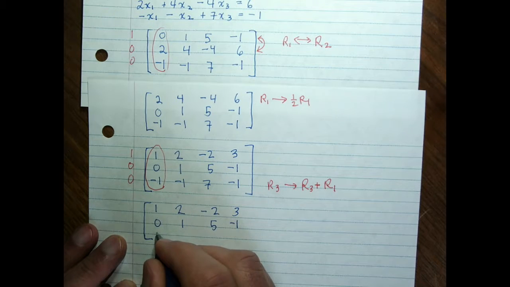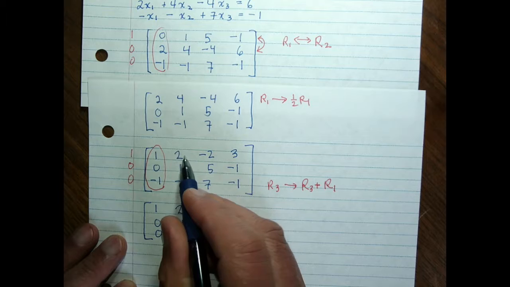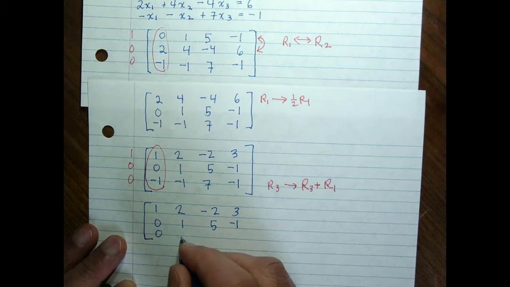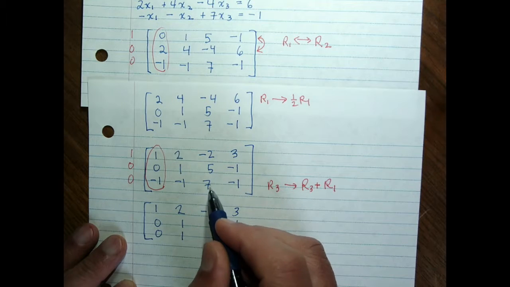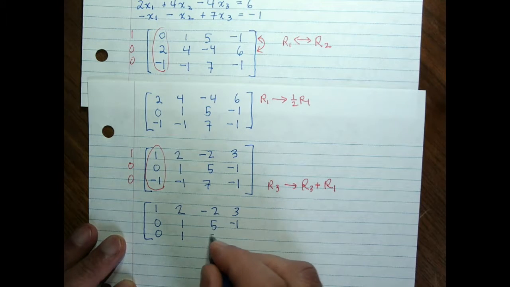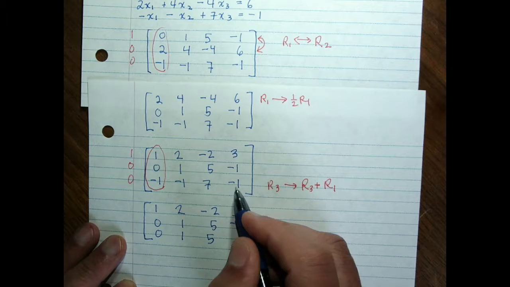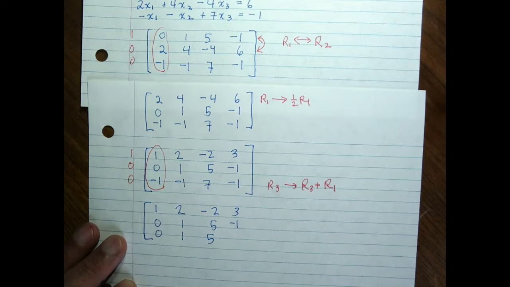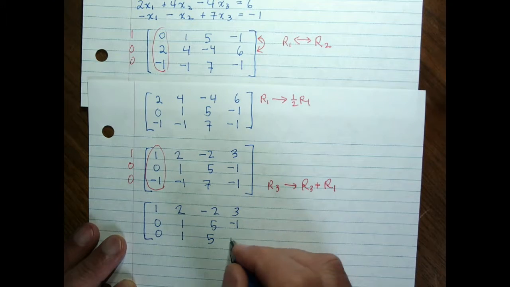So negative 1 plus 1 is 0. I'm going to add 2 to negative 1. Negative 1 plus 2 is 1. 7 plus negative 2 is 5. And negative 1 plus 3 is 2.